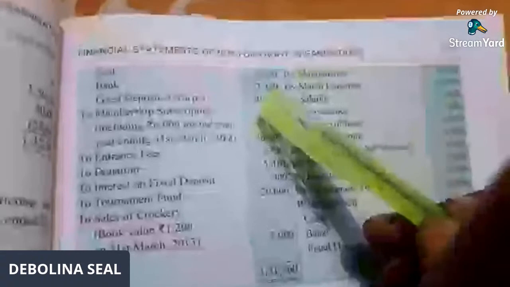I have told you that the first item is the opening cash and bank balance. It is given here: 3520 and 27,380. So these two things we will record first in the opening balance sheet. Cash in hand is 3520 and cash at bank is 27,380. Next is the fixed deposit, which is given as 30,000. We will record fixed deposit 30,000.